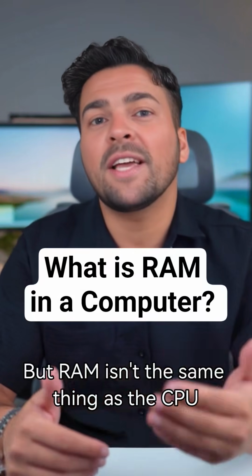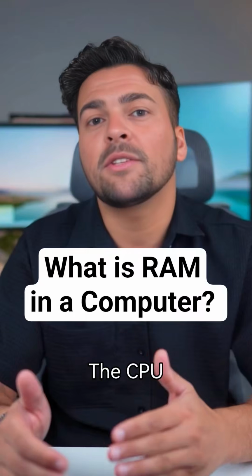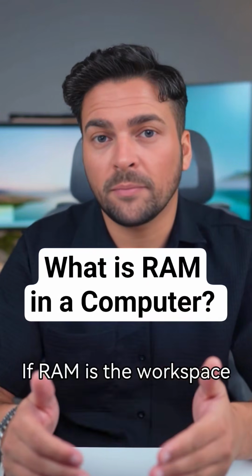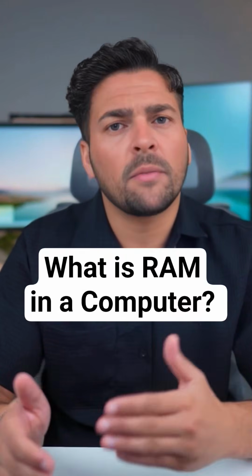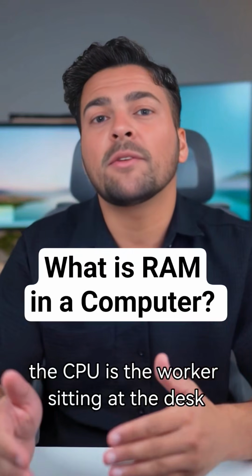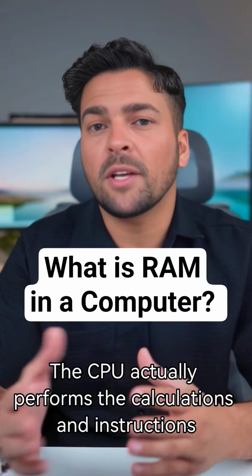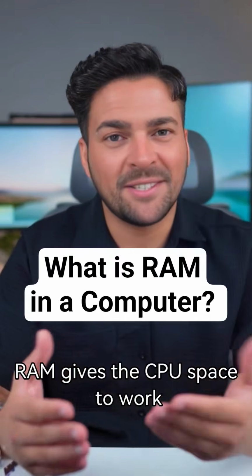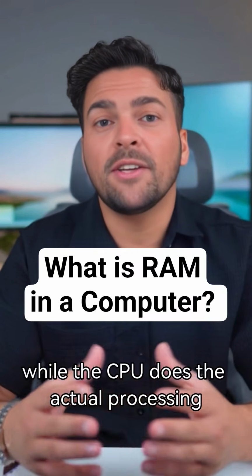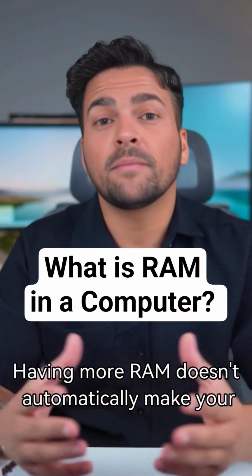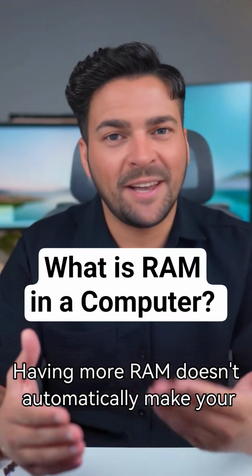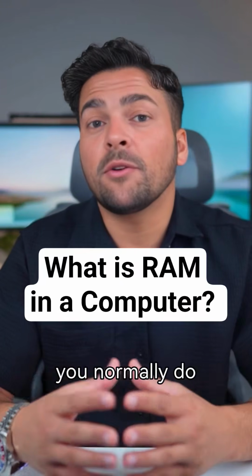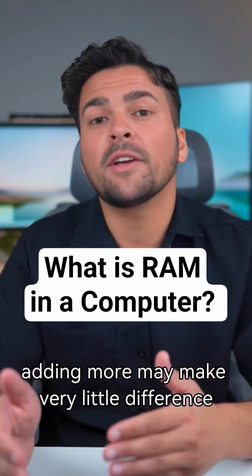But RAM isn't the same thing as the CPU. The CPU, or Central Processing Unit, is essentially the computer's main processor. If RAM is the workspace, the CPU is the worker sitting at the desk. The CPU actually performs the calculations and instructions needed to run your programs. So, RAM gives the CPU space to work, while the CPU does the actual processing. Having more RAM doesn't automatically make your computer faster in every situation. If your computer already has enough RAM for what you normally do, adding more may make very little difference.